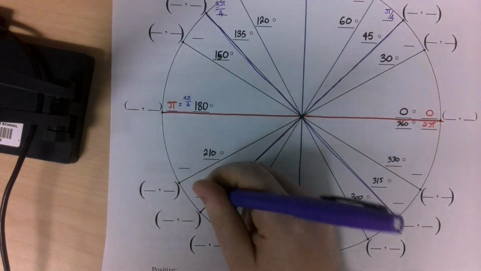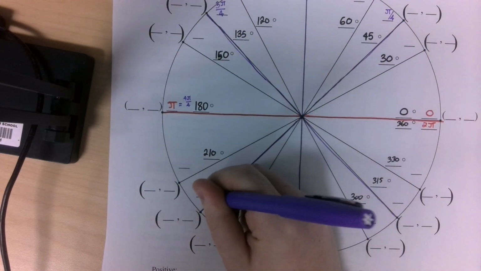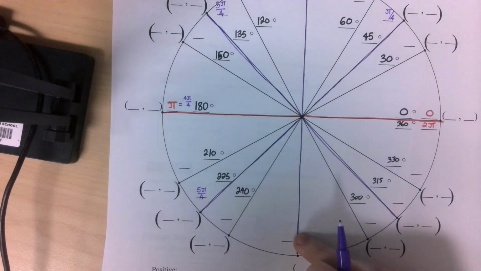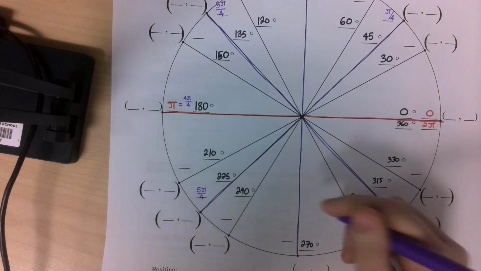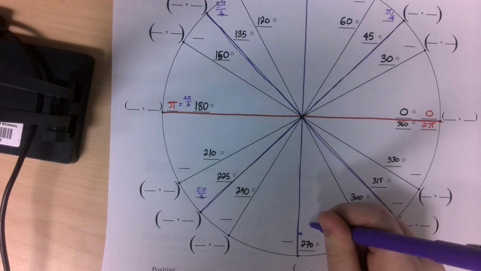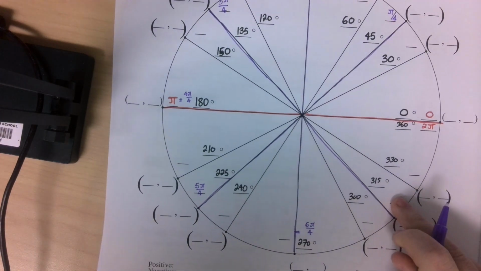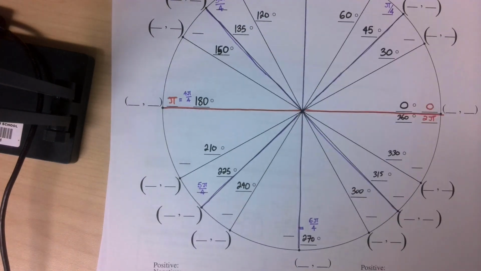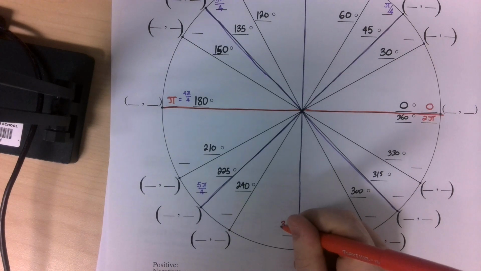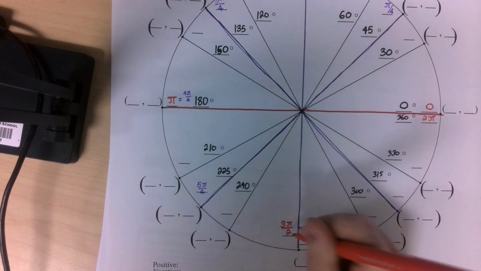Makes sense this one would be 5 pi over 4. And what's this one over here? Well, that's another quarter of the way around, so that's 6 pi over 4. But 6 pi over 4 can actually simplify. 6 over 4 simplifies to 3 over 2. So this is 3 pi over 2.